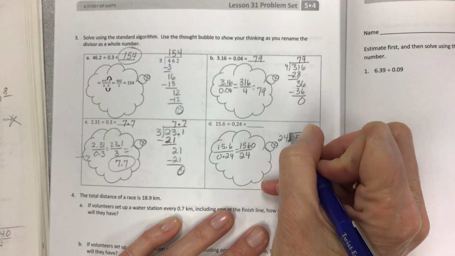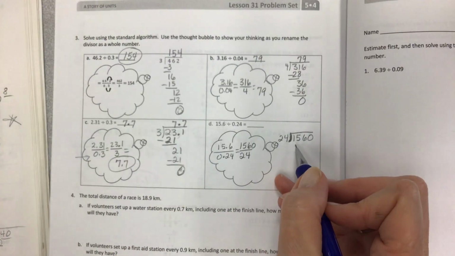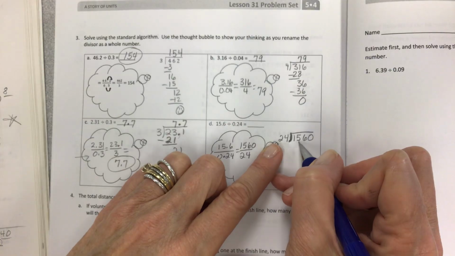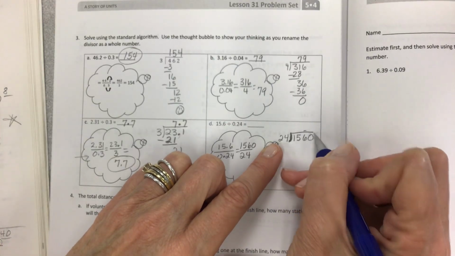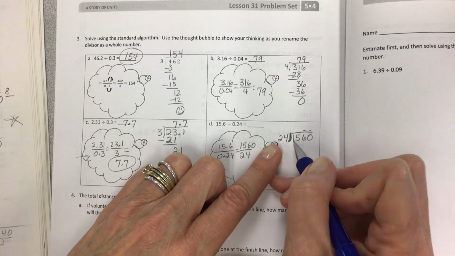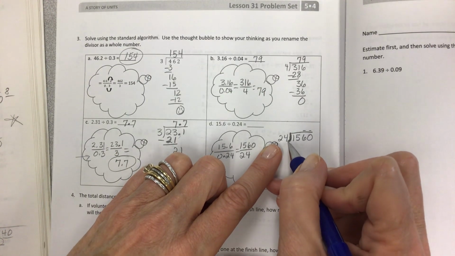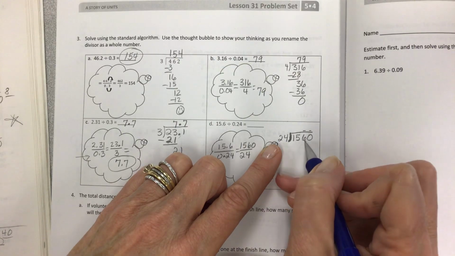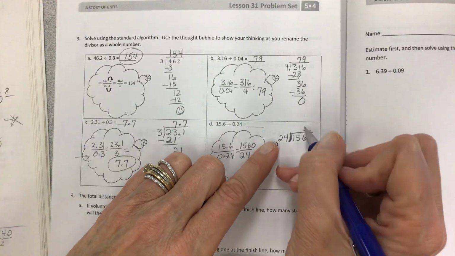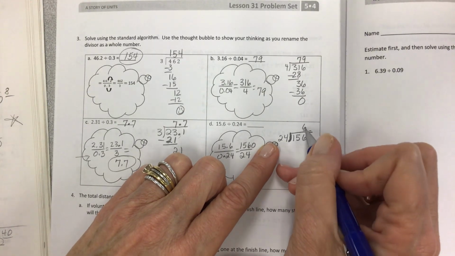I always like to make it a little bit curvy here so nobody mistakes that for a 1. So 24 will not fit into 1, nor will it fit into 15. So we have to go all the way over here for our first partial number in the quotient. And if you think about quarters and think of this as being $1.50, that 4 quarters are in $1, and then 2 more would make 6. And I'm pretty close to that.